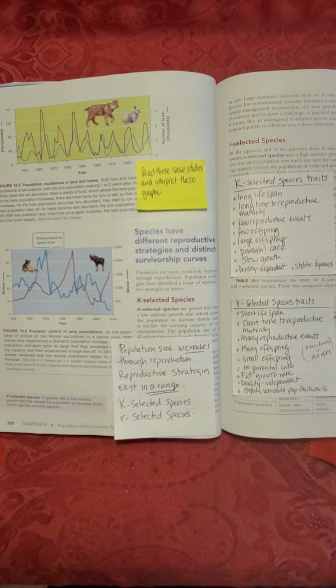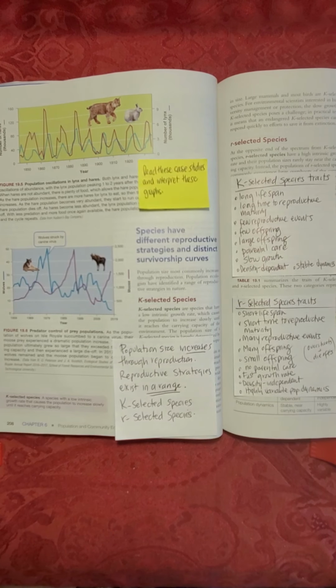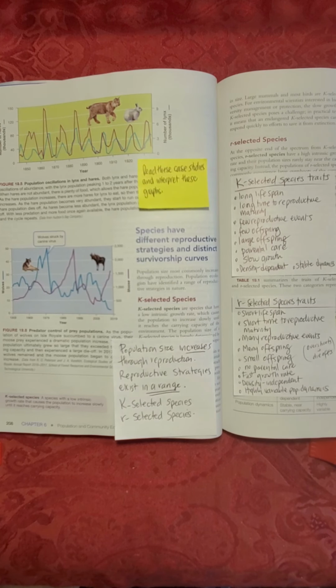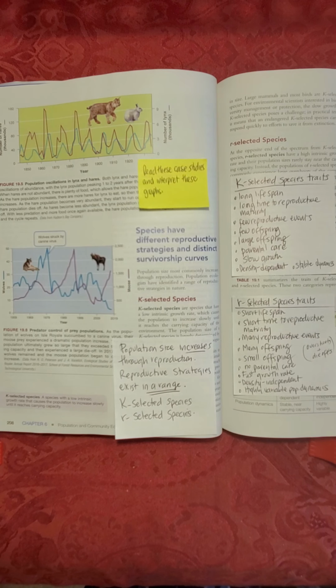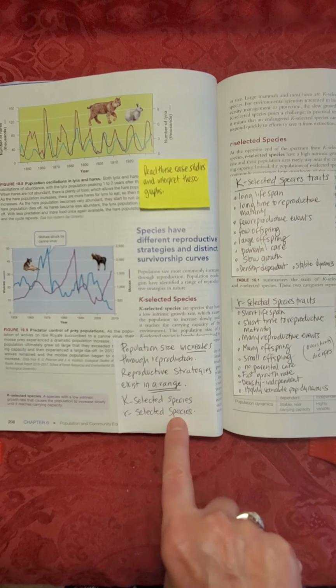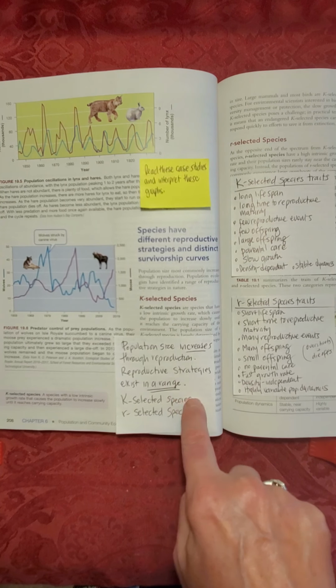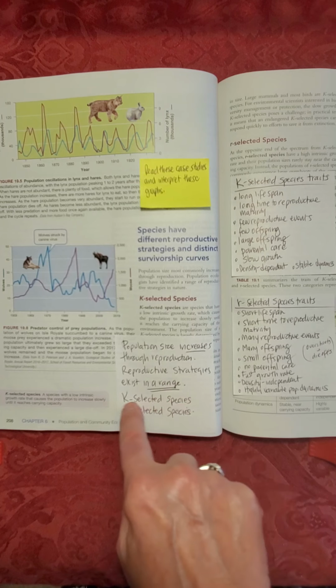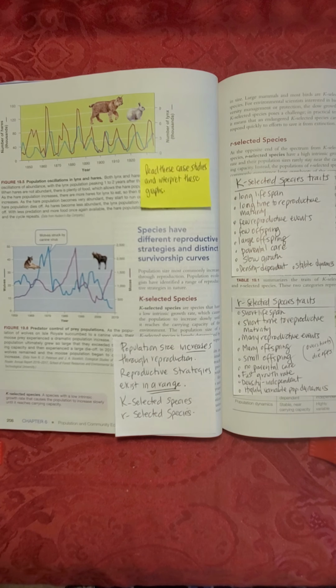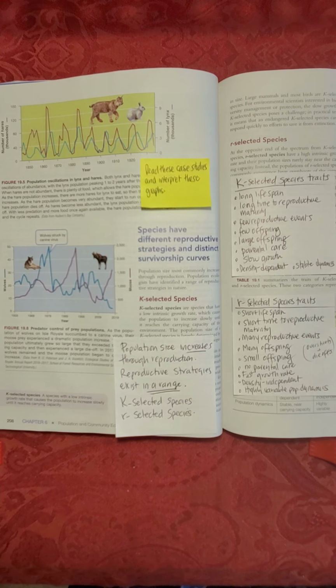Okay, so the next section is species have different reproductive strategies. Obviously the way that populations increase is through reproduction, right? So population ecologists have identified a range of reproductive strategies in nature. And I'm saying a range because we're going to talk about 2 of them: a K-selected species and an R-selected species. But as you know, if you watch the video, there's sort of a continuum in between. They don't all fall into one or the other of these categories.